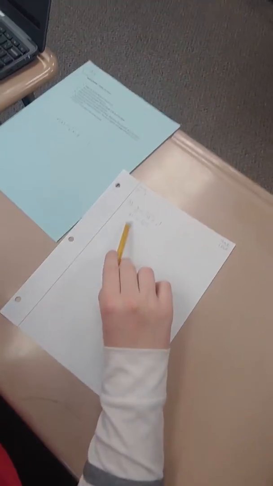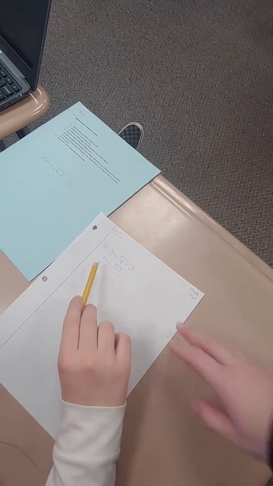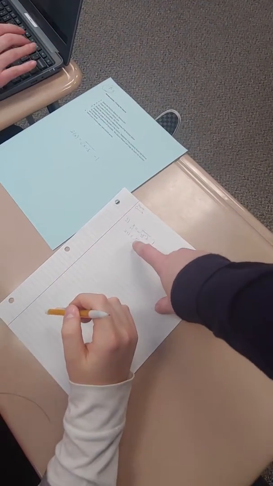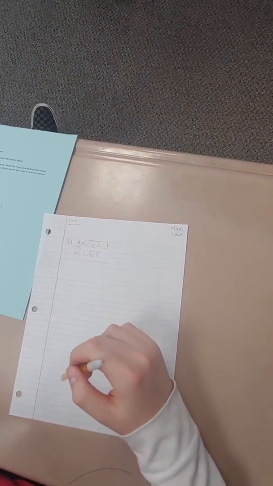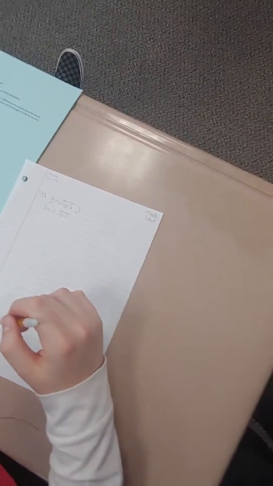Do we square root this side? What are you trying to do? So not square root. It already has a square root. So what's the opposite of a square root? Square it. Yeah, square it. So can you square this one?